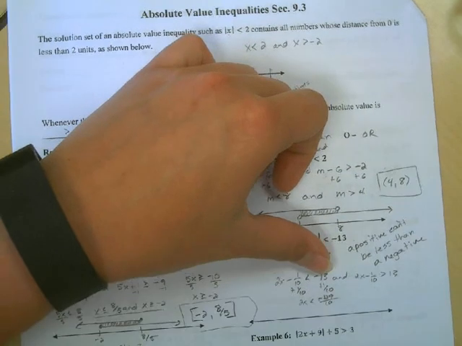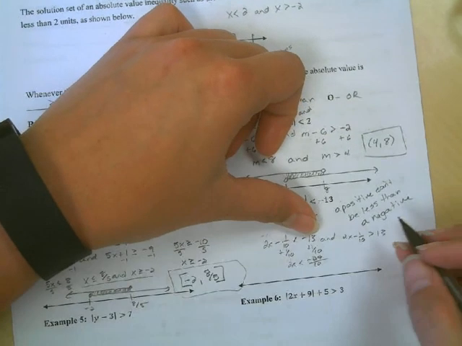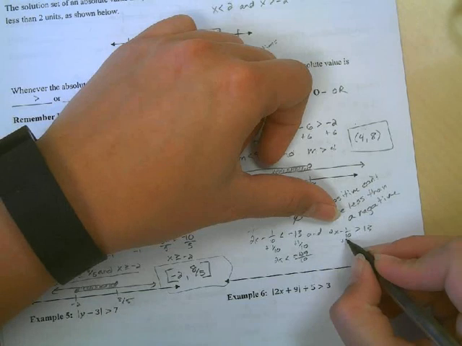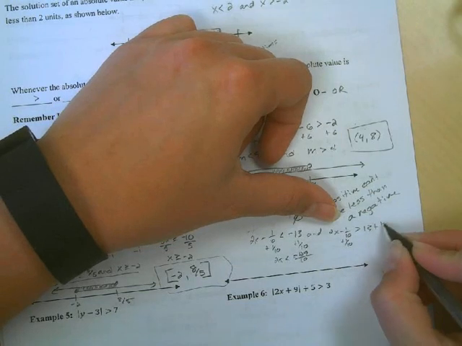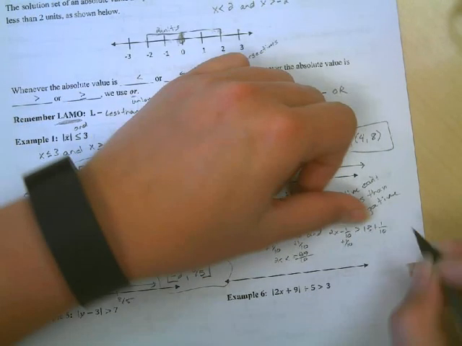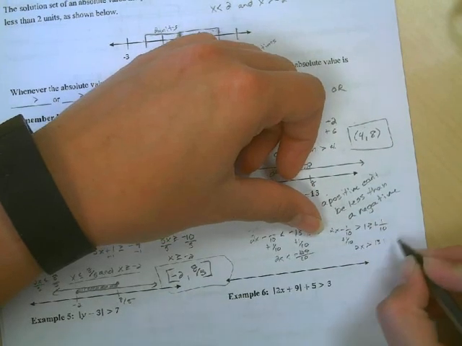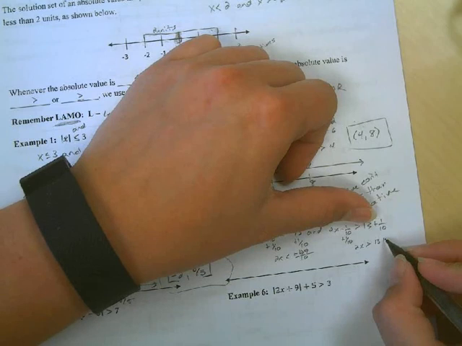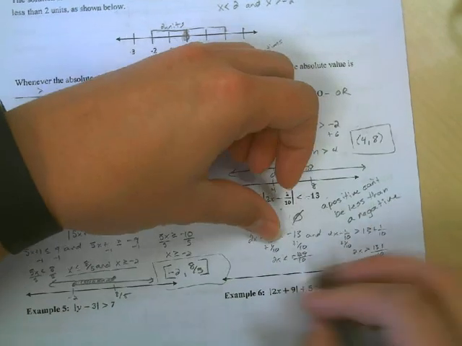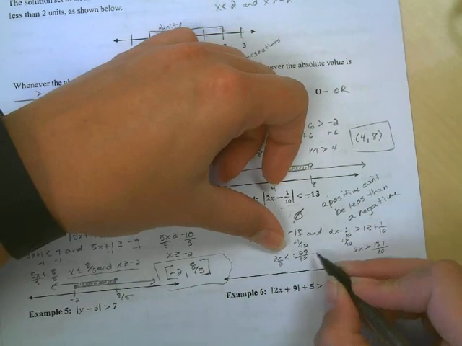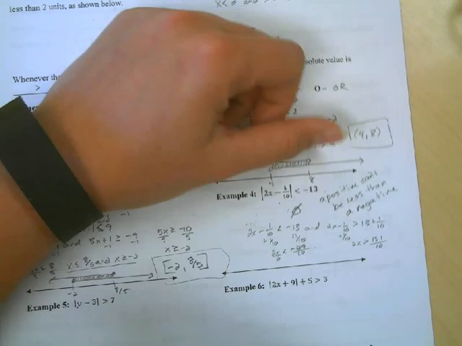That might be a little easier, believe it or not, it will be. Okay, so then plus 1/10 plus 1/10, so 130 plus 1, so 2x is greater. I'm kind of working both at the same time. 131 over 10. So then you would divide by 2, which is the same thing as multiplying by a half.